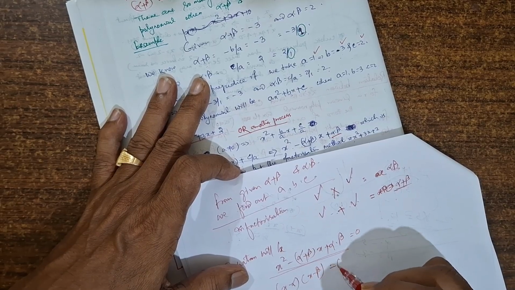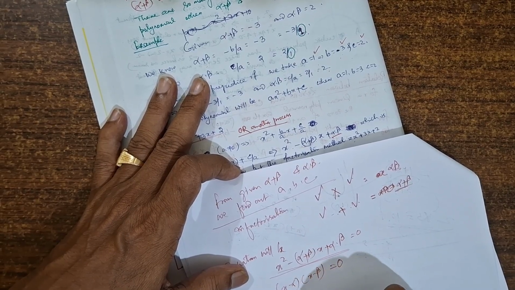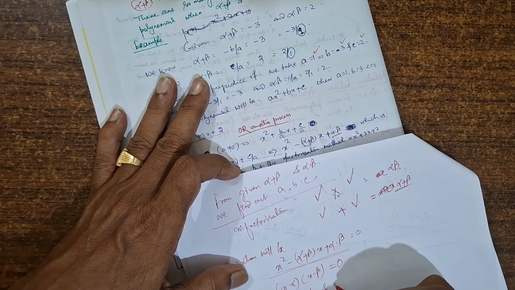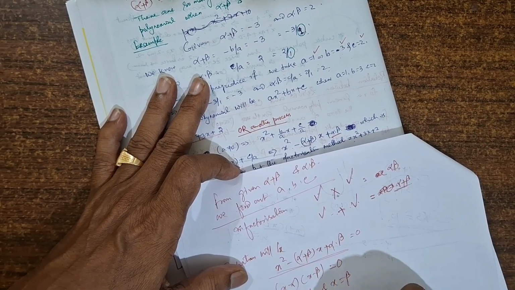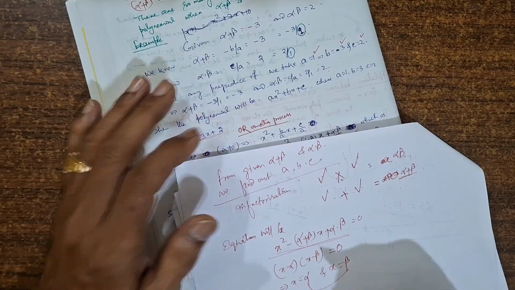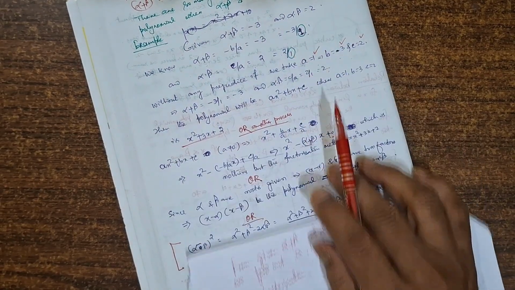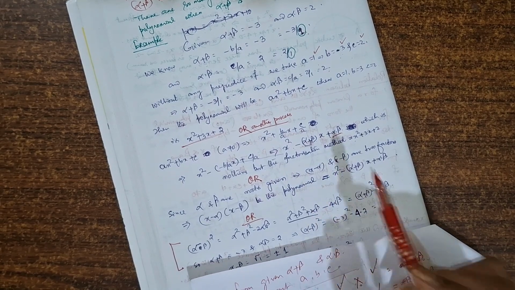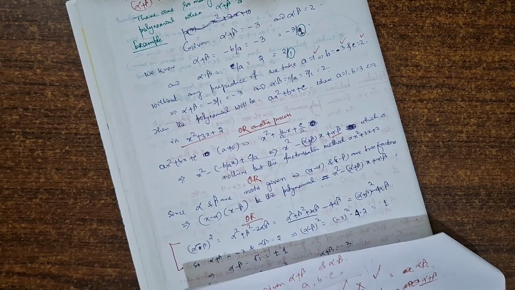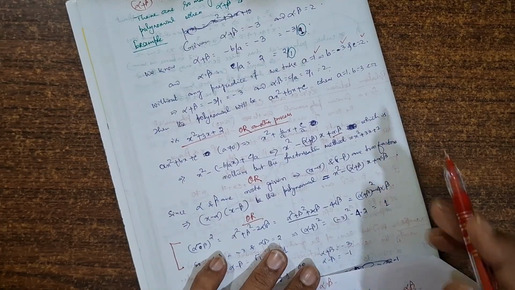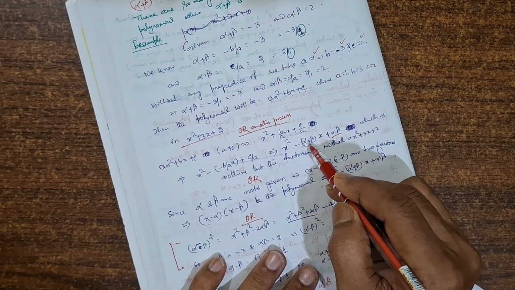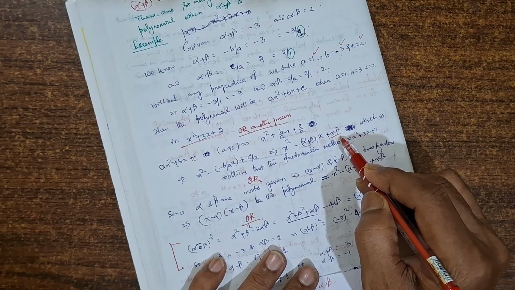If this is 0, what will x be? x is equal to alpha and x is equal to beta. Are these not the two roots, x equals alpha and x equals beta? So by any process, either you apply this or you can directly write this: if alpha plus beta is given and alpha beta is given, the equation will be x square minus alpha plus beta x plus alpha beta.